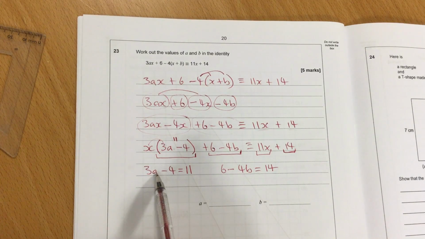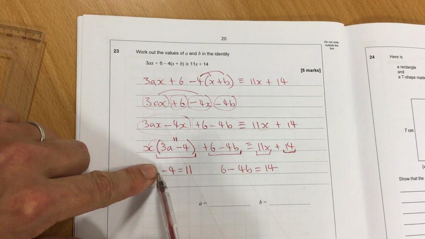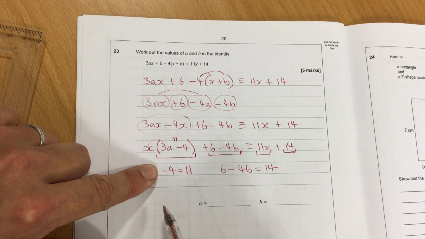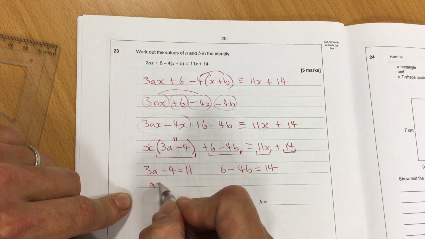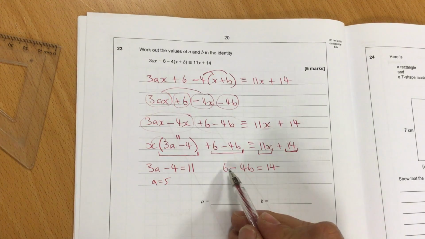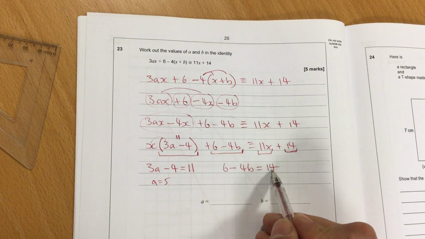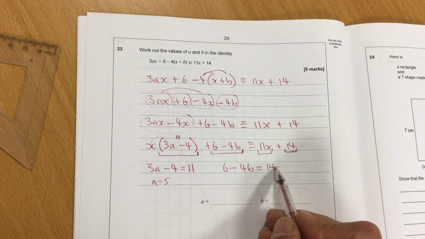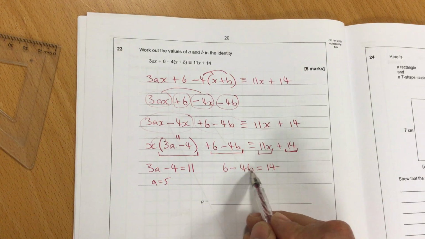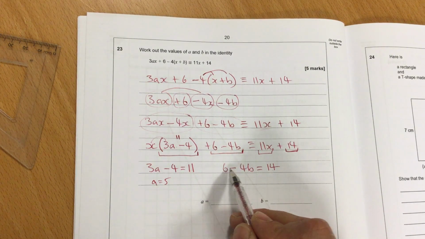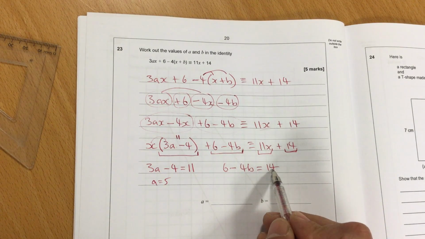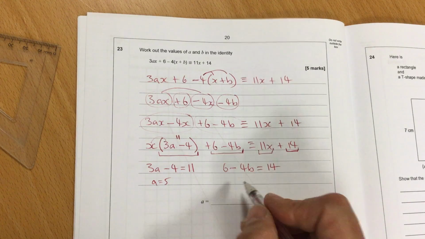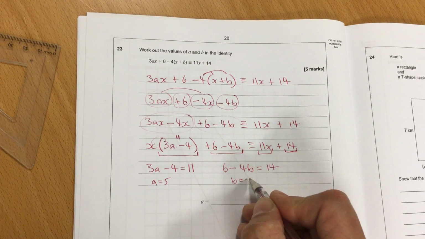So what value of a is going to make this equal to 11? Something minus 4 is 11. 15 minus 4 is 11. 3 times what's 15? a equals 5. 6 minus 4b is 14. Well, the answer here is bigger than 6, so this must be a minus. So 6 minus a minus would turn that into a plus. 6 plus what is 14? 6 plus 8. So b must be minus 2.